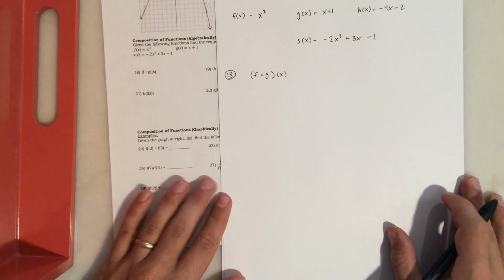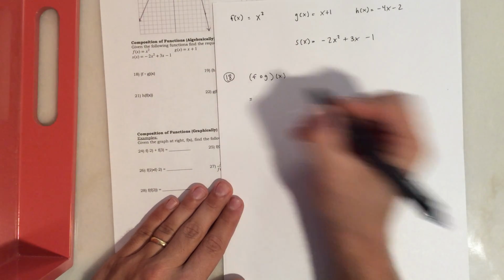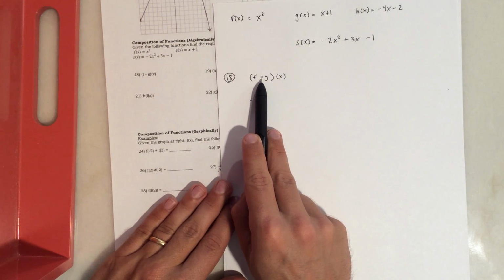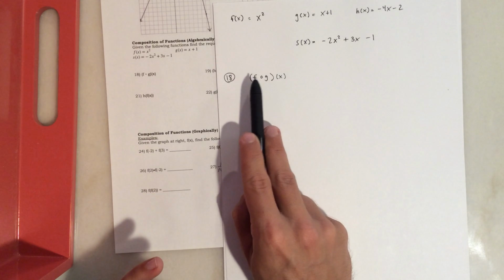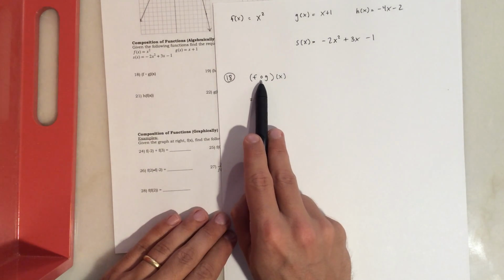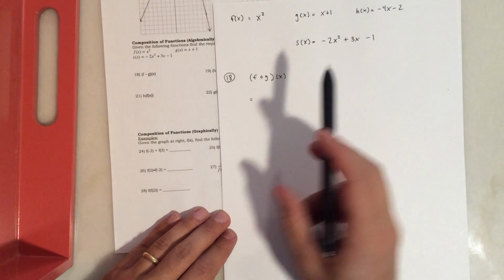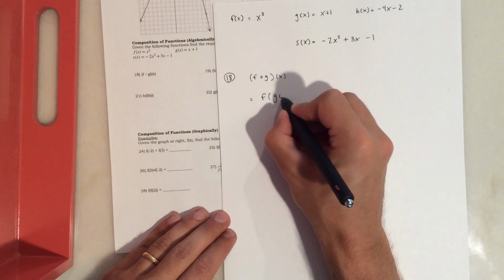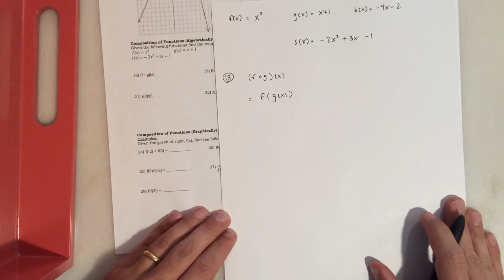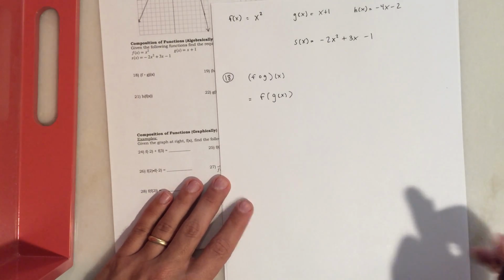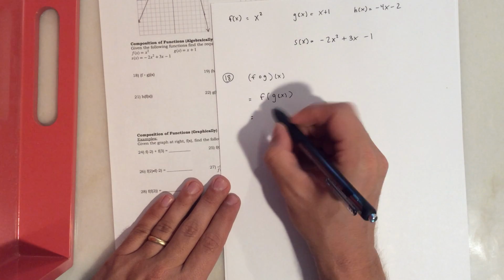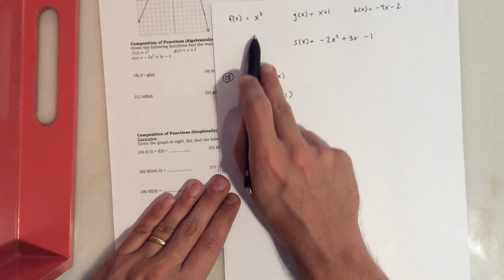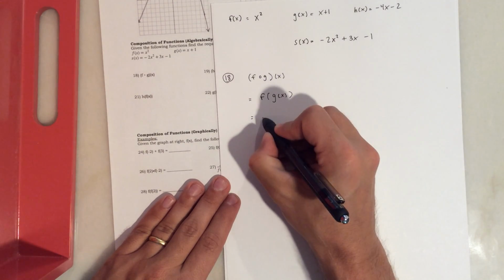What is this equal to? Well, f of g of x, that open circle is not multiplication. If it was a closed circle, then that would be f times g. But that open circle is actually function composition. So this would be read as f of g of x, or maybe you write it like this. F of g of x. And this is asking you to basically take g of x and plug it into f of x.